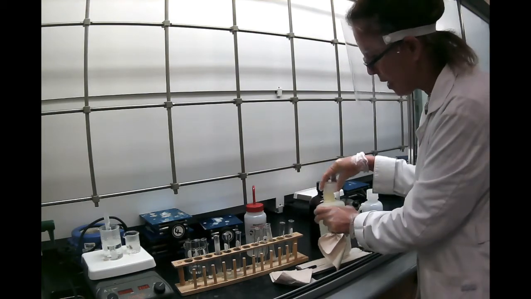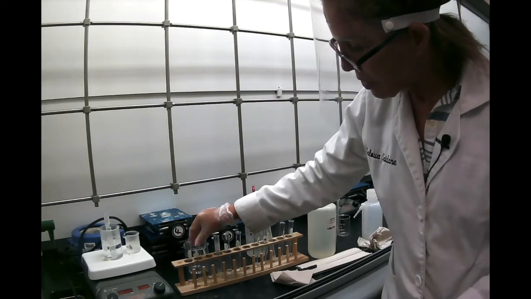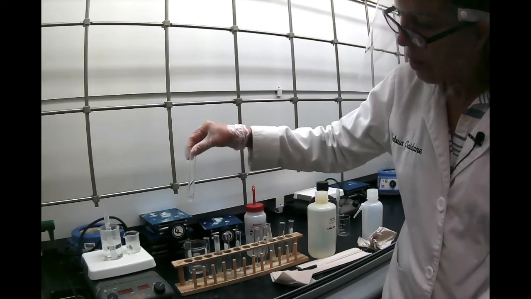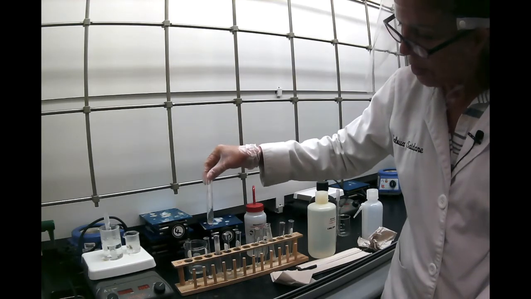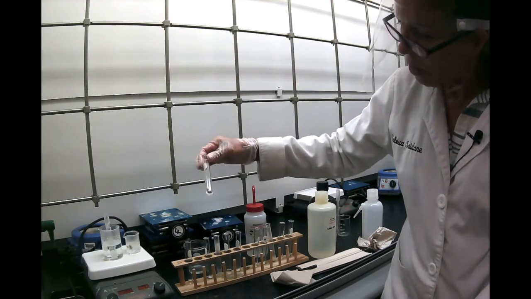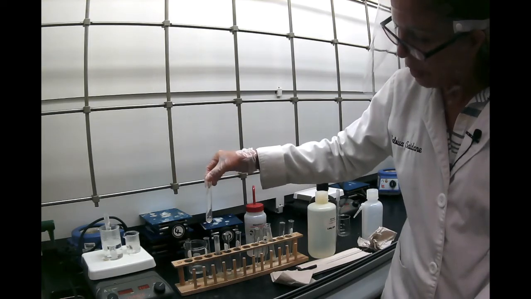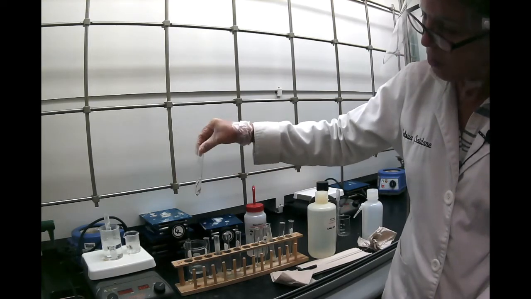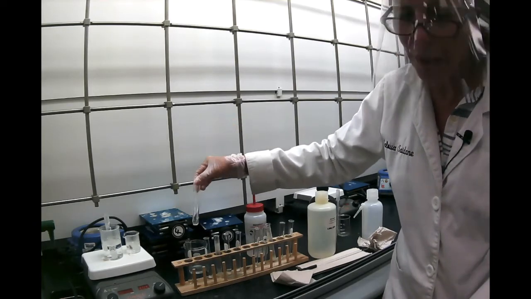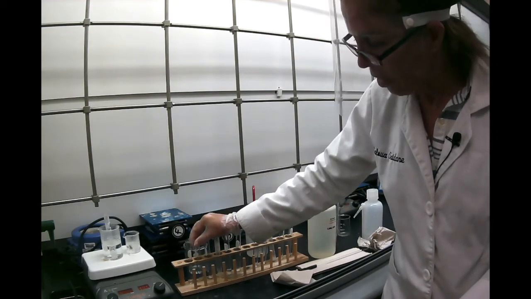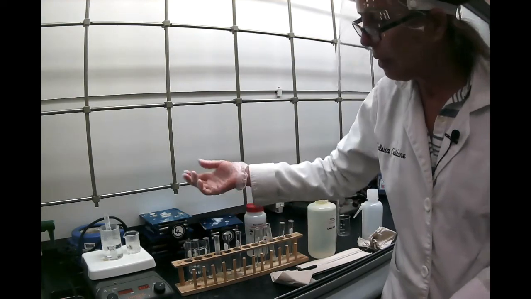So the first is resorcinol, and we saw how it dissolved in water, and we're seeing here that it's a little less soluble than in water, but it's still soluble in cold water. So resorcinol dissolves in cold ethanol. So it dissolved in water and it dissolved in ethanol without heating.